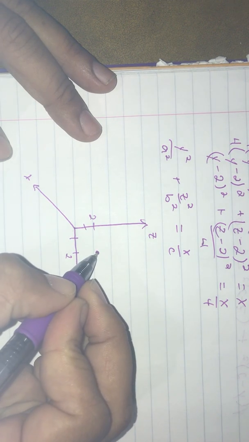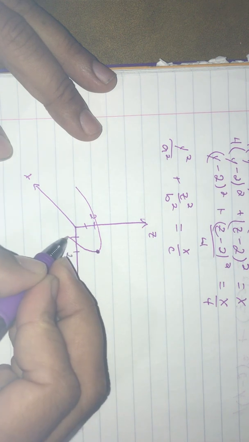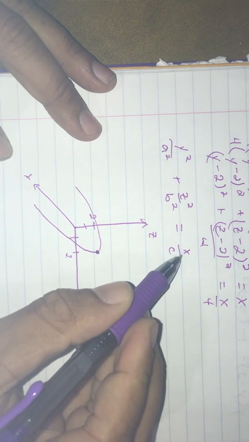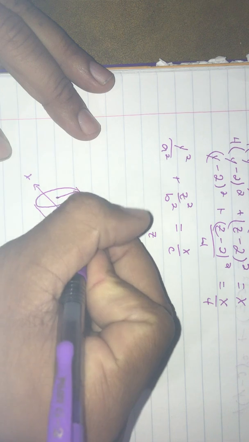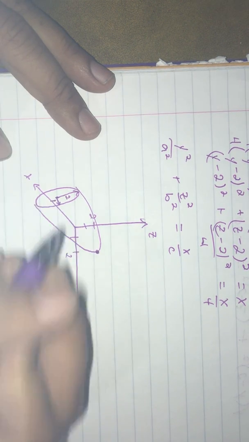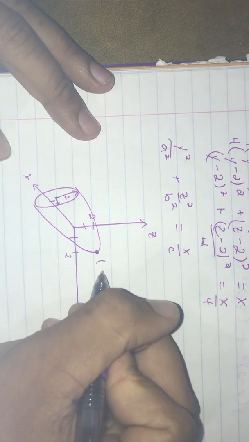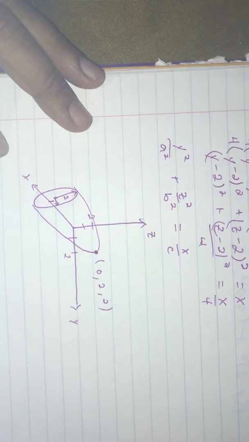I'm going to apologize ahead of time for my drawing because I am not an artist. There we go. It's going along the x-axis because it's equal to x over c. And this radius right here is going to be 2, and this radius right here is going to be 1. And this is at 0, 2, 2. And there you go.